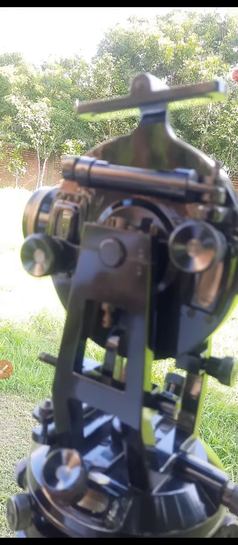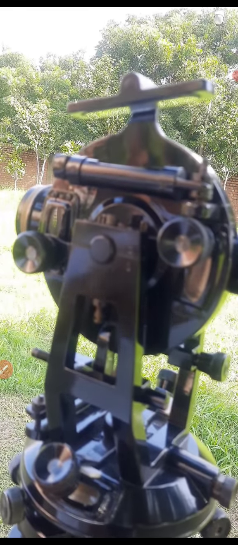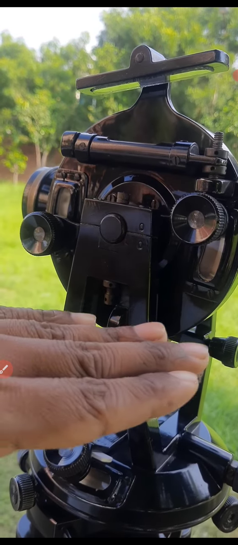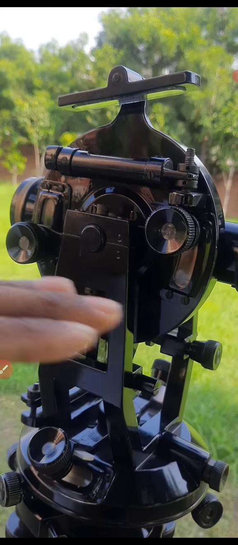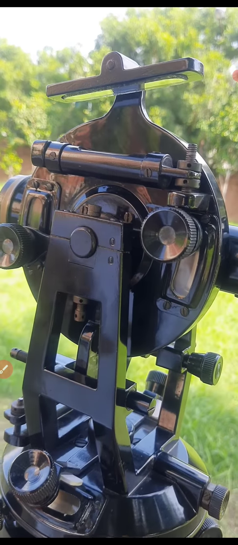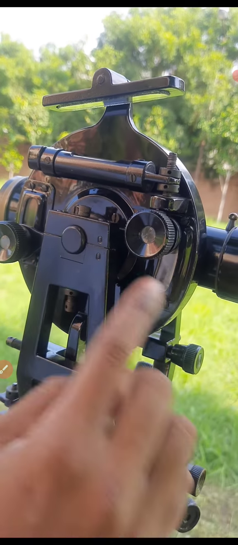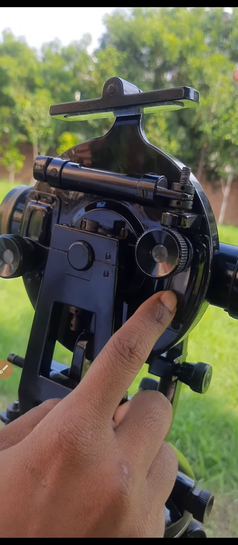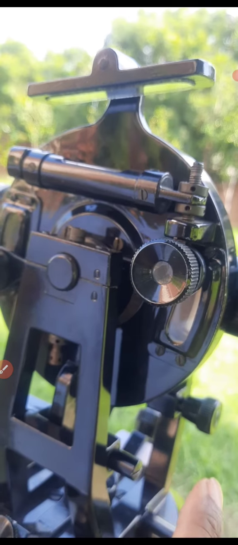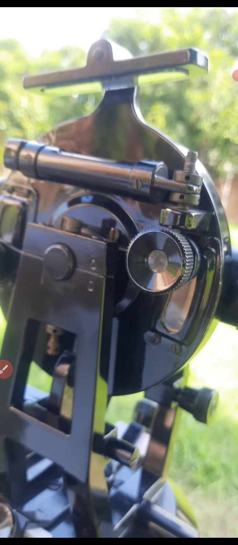Okay. Now after that you have to set 0 in the vertical circle. So this is the vertical circle and you have to set 0. Set 0 means what? The C and D verniers. This is C and the other one is D. So C and D should be 0 degree.